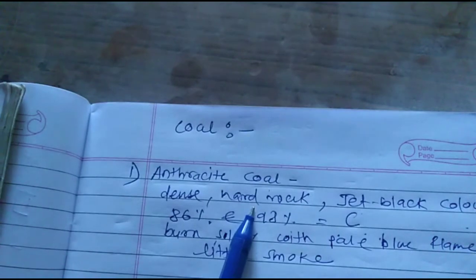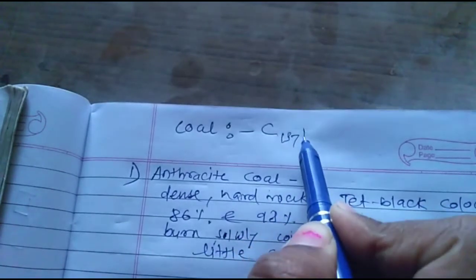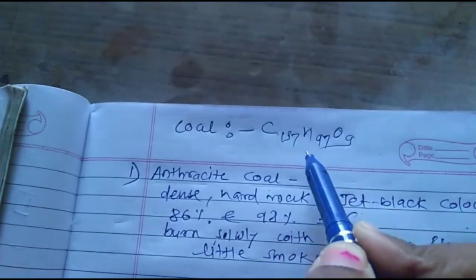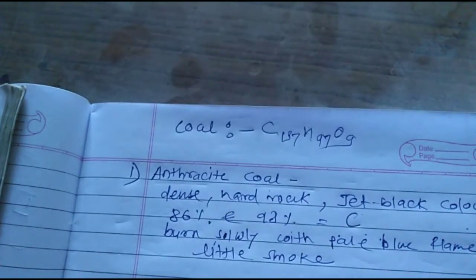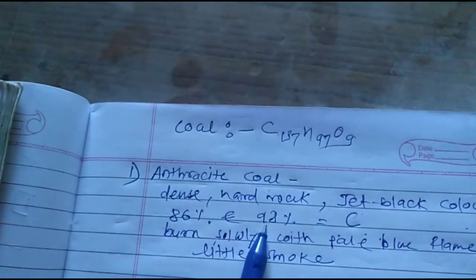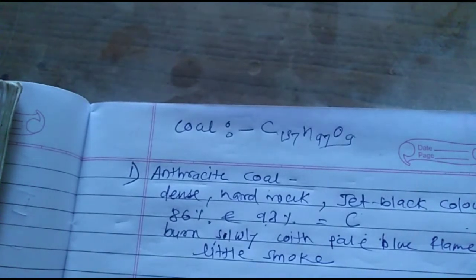Normally, coal has a general formula of C137H97O9. Anthracite coal is a dense hard rock having a jet black color and metallic luster. It contains carbon between 86 and 98%. It burns slowly with a pale blue flame and little smoke.